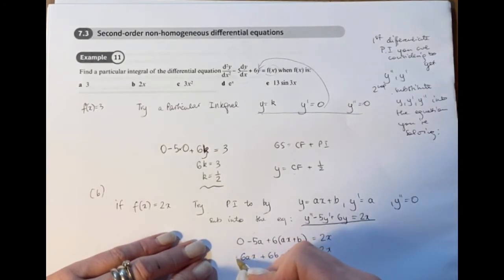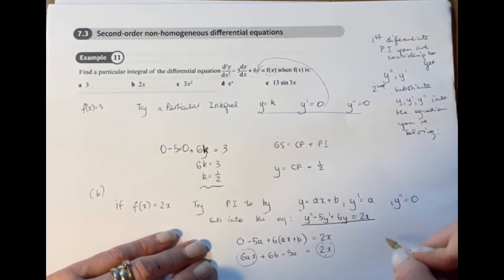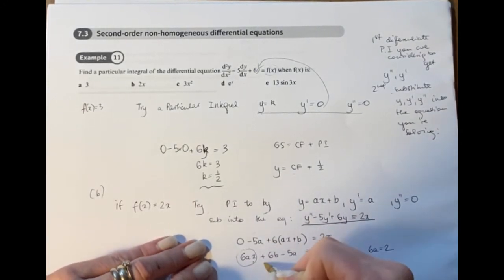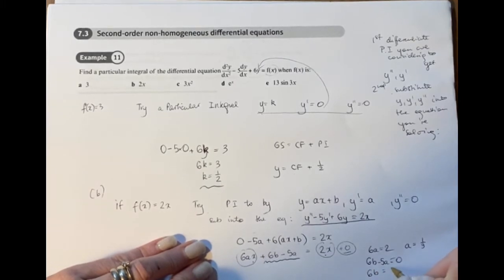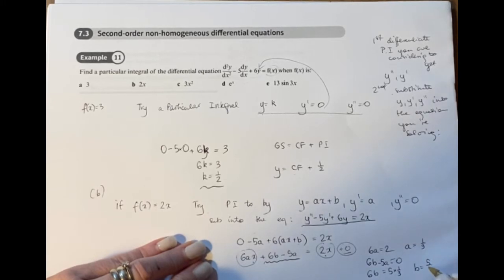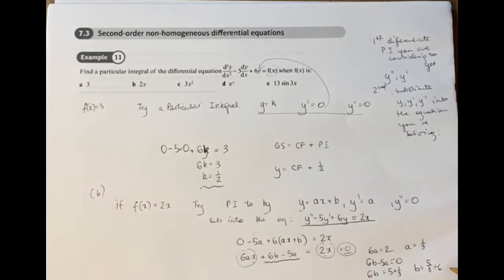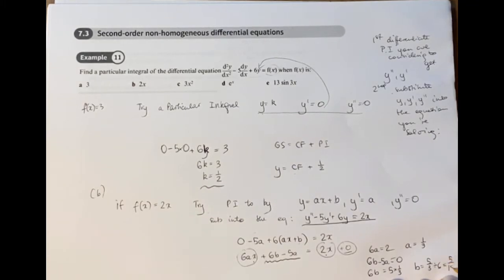If you look at it, how many x's have we got? 6a, so they must be equal to 2. So 6a is equal to 2. How many constant terms have we got on the left hand side? 6b minus 5a. How many on the right hand side? None, so that's equal to 0. From the first one, a is equal to 1/3. From the second one, 6b is equal to 5 times 1/3. So b is equal to 5/3 divided by 6, which is 5/18.